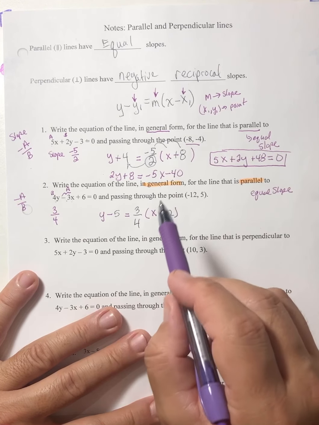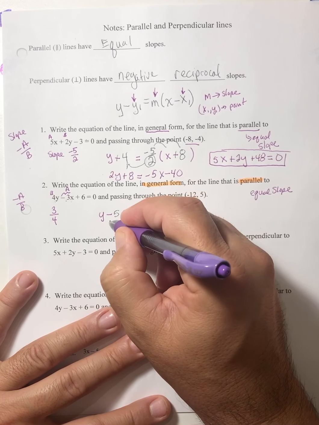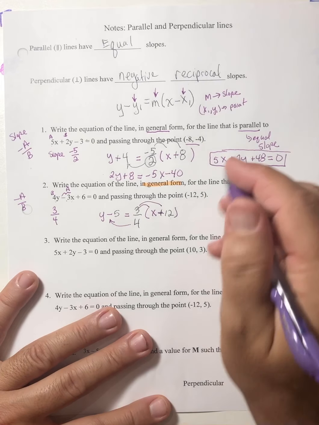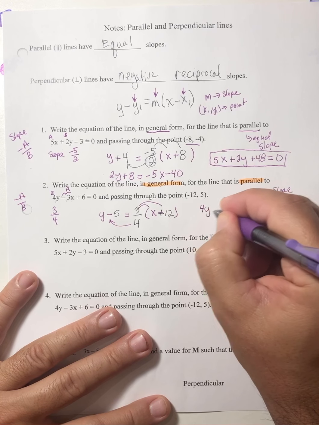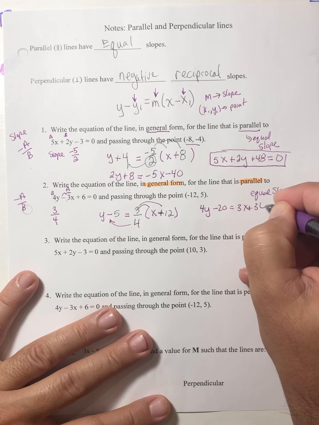I want it equal to 0. So I'm going to do my cross multiply bit again. I'm going to do the 4 times cross multiply with the 4, distribute the 3. That easy. I'll do the work over here. So I have 4y minus 20 equals 3x plus 36.